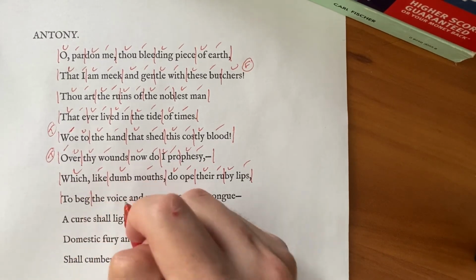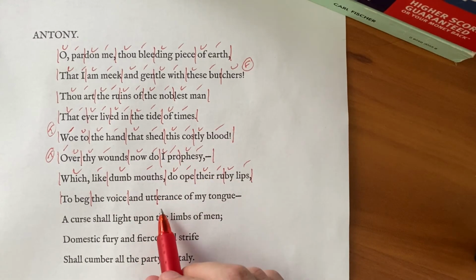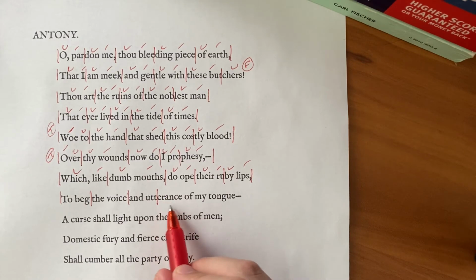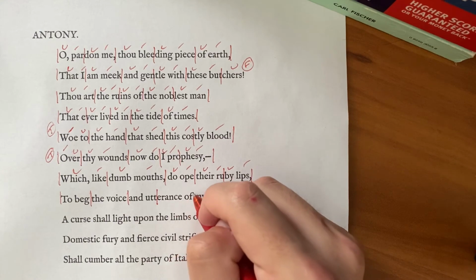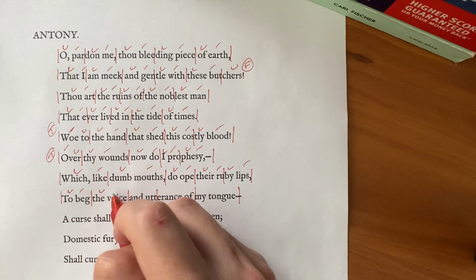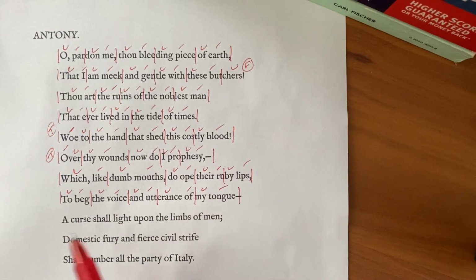To beg the voice and ut. So instead of "utterance," we're going to say "utt'rance." So this becomes an unstressed one-syllable ending to this word. Utterance of my tongue. That works out. To beg the voice and utterance of my tongue.